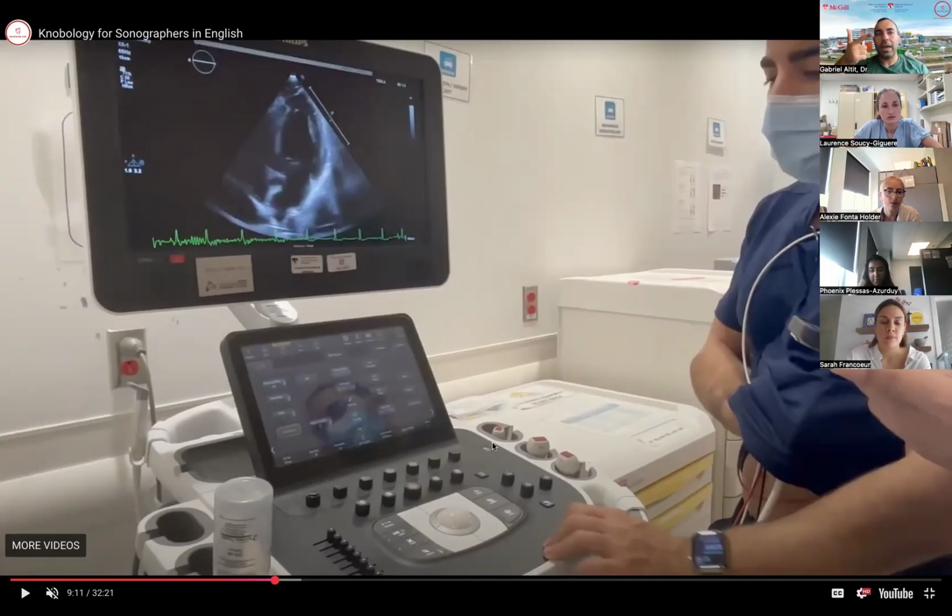So sector width and depth. The more you adjust it, the more you improve what we call the temporal resolution. Temporal means time. So you're able to obtain much more frames per second if you have a much more narrowed image. These buttons will correspond to the selection on the screen here.